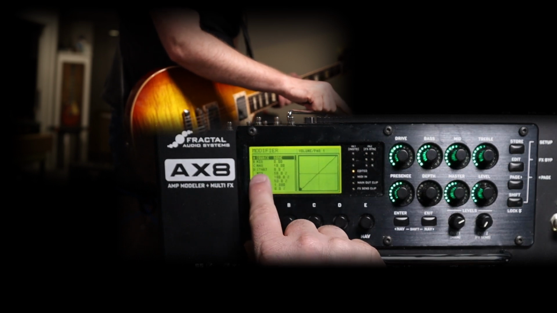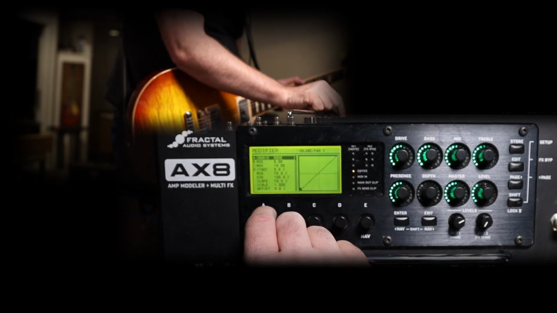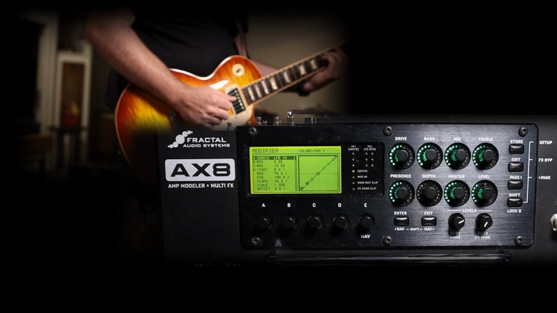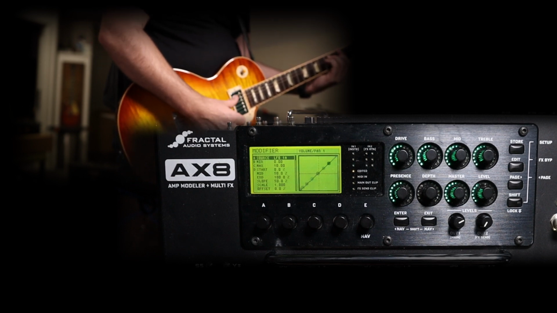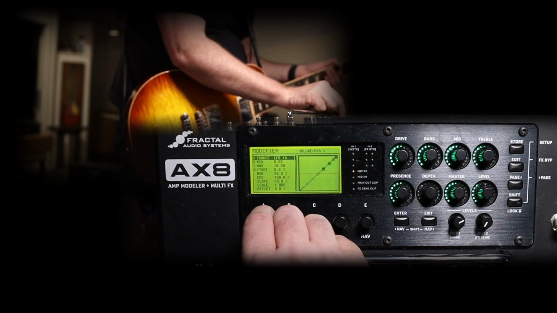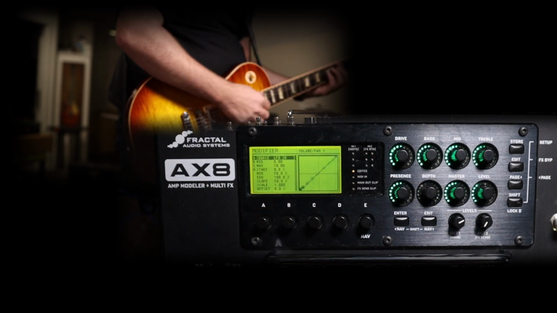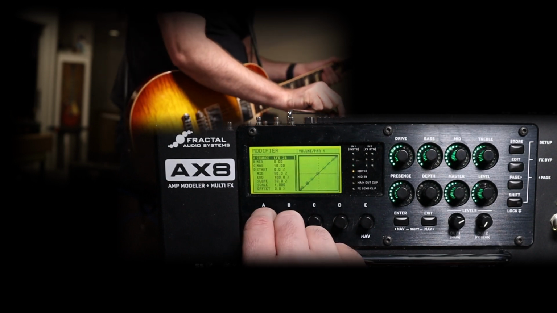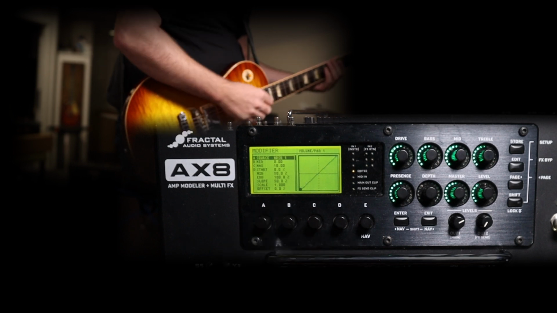And under modifiers, we can see that we have a source. So I'm going to change this to LFO and see what happens when I choose LFO. Okay, so it's just going back and forth. That actually might be cool for a wah-wah pedal, but we also have ADSR.